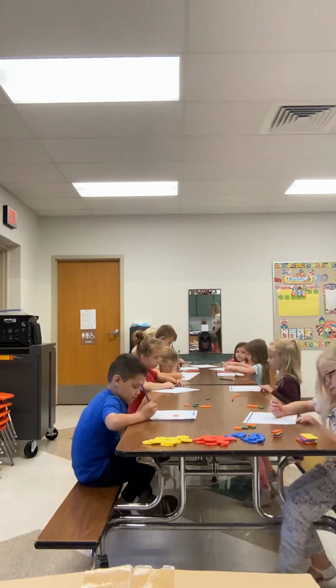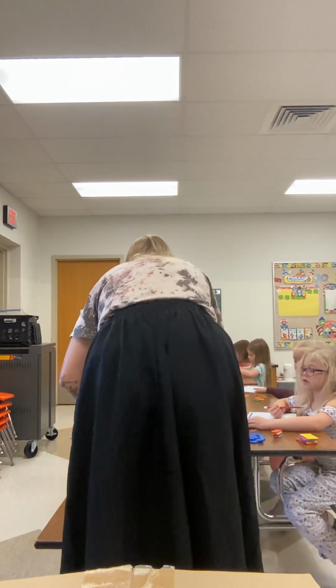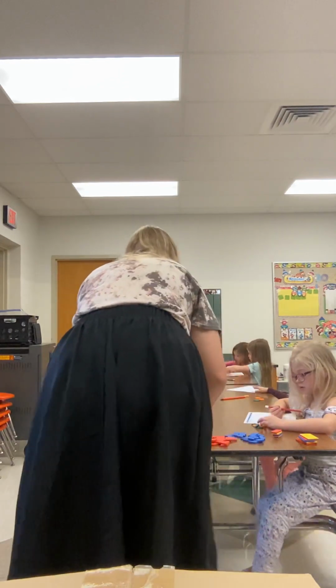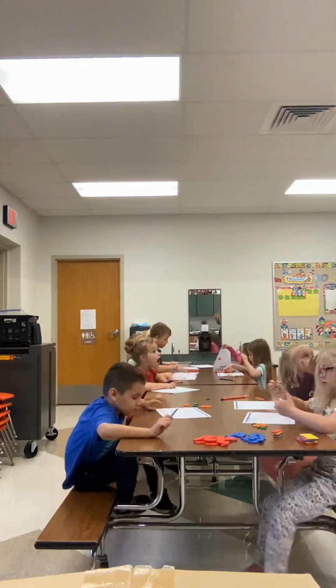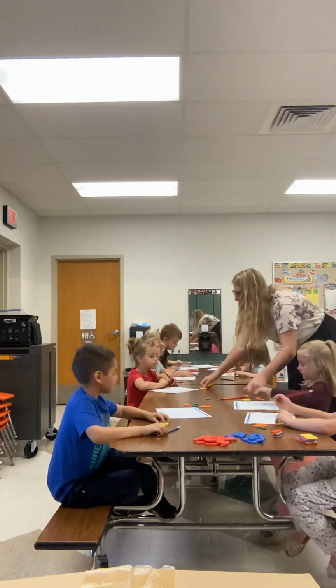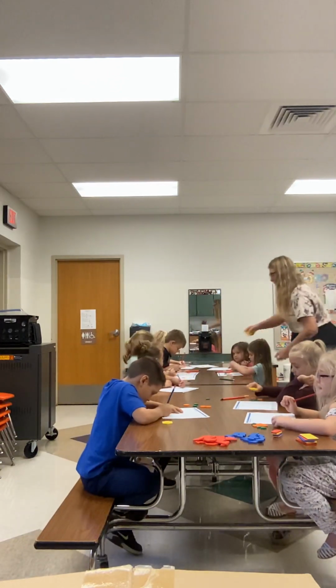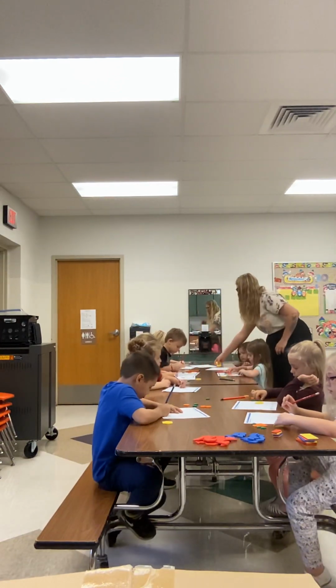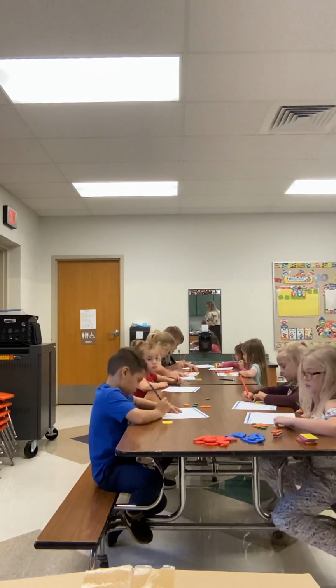Now, I'm going to give you guys some more shapes. On the back of your paper, how many triangles do you have? So put the number 0, please. On the back of your paper, you get to use any of the shapes you want, but for each of the boxes, I only want 2 different shapes. Okay? 2 different shapes for each box.